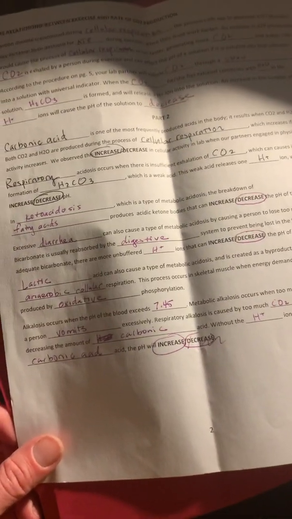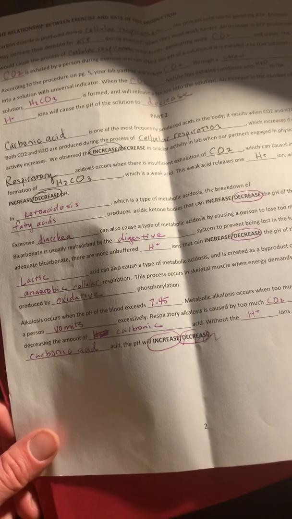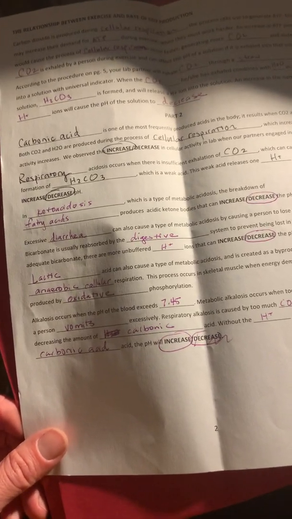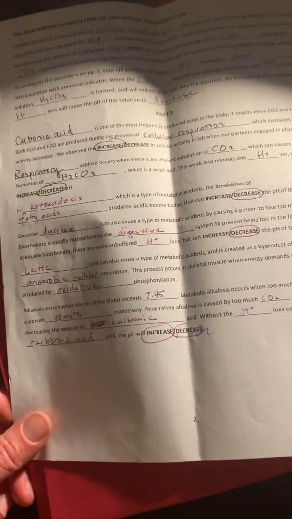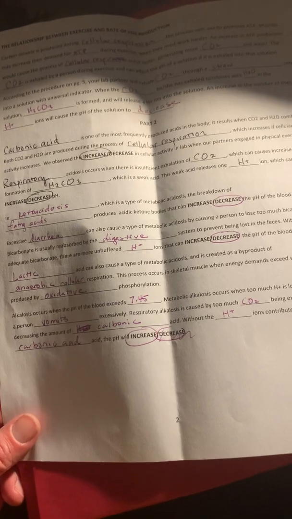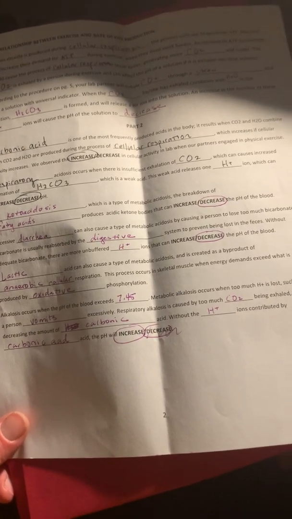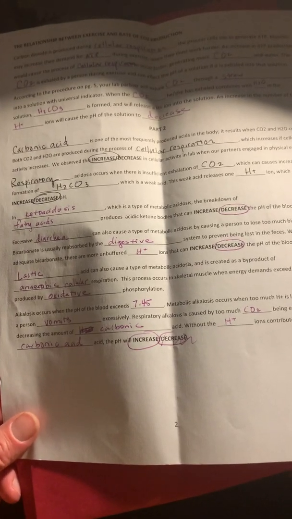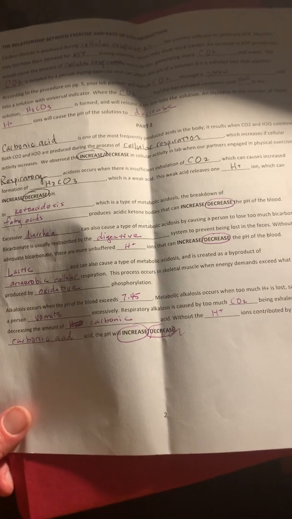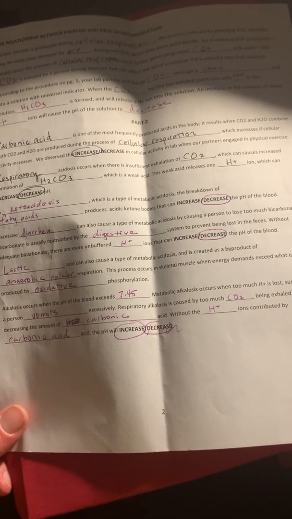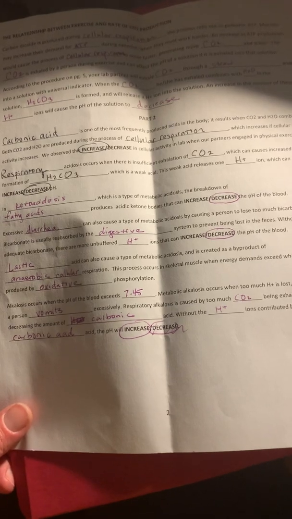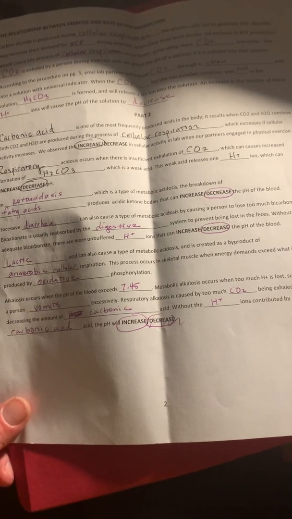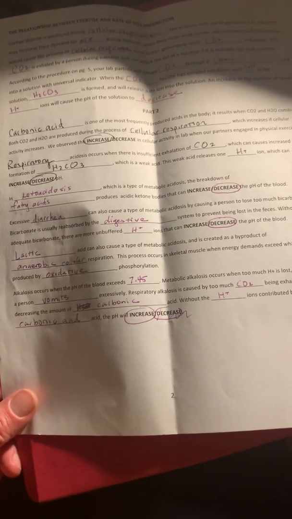In ketoacidosis, which is a type of metabolic acidosis, the breakdown of fatty acids produces acidic ketone bodies that can decrease the pH of the blood. Excessive diarrhea also causes a type of metabolic acidosis by causing a person to lose too much bicarbonate. Bicarbonate is usually reabsorbed by the digestive system to prevent being lost in the feces. Without enough bicarbonate, there's going to be more unbuffered hydrogen ions that can drop the pH of the blood or decrease it.